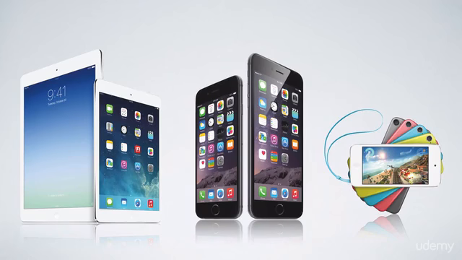We have the iPad Air, the iPad Mini, we have the new iPhones, which come in two different screen sizes, the iPhone 6 and the iPhone 6 Plus, and we have the iPod Touch 5th generation, the iPhone 5 and the iPhone 5S, which all share one screen size.